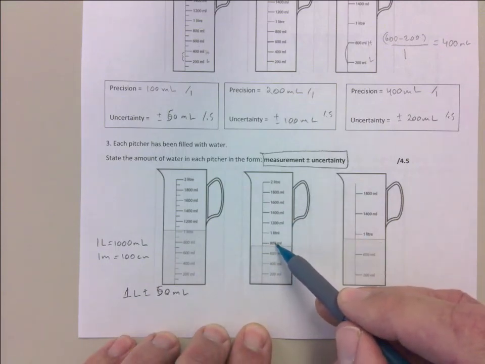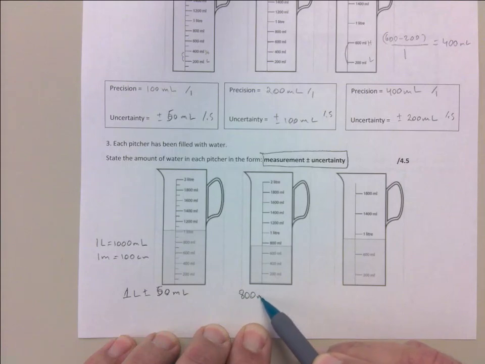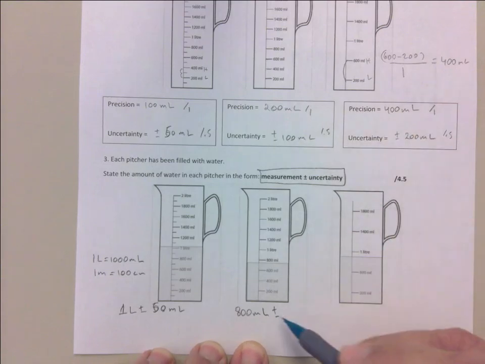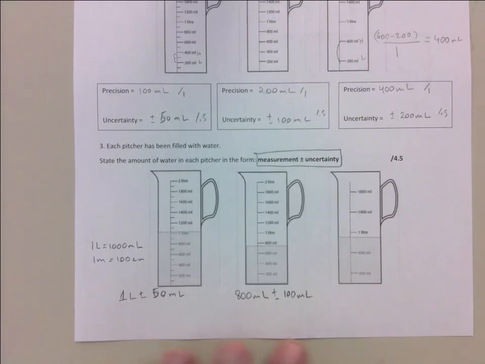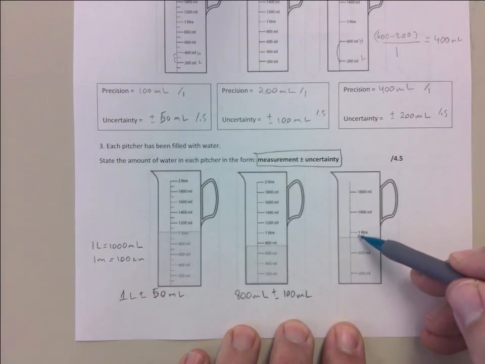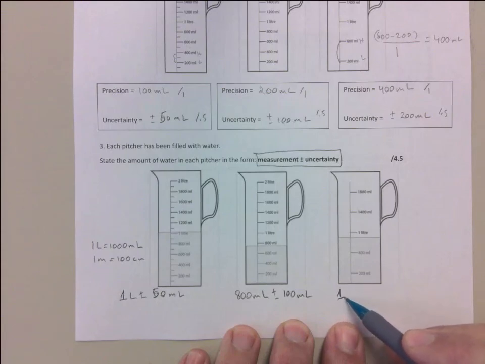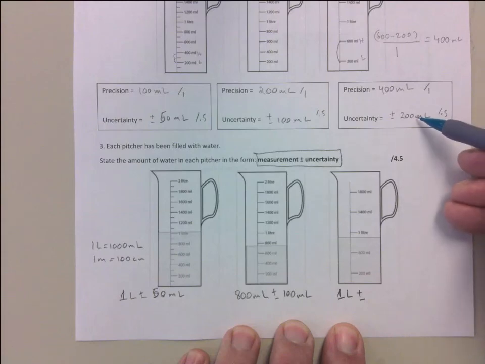This one is what? Closer to 800? So it's 800 plus or minus. I'm going to use my uncertainty from up here. So that's what we have. And for this one, I'm closer to a liter as well. So I'm going to go 1 liter plus or minus the uncertainty from up here.